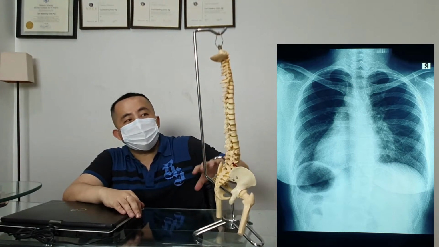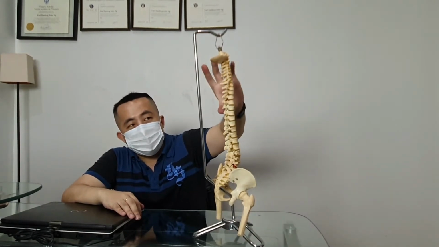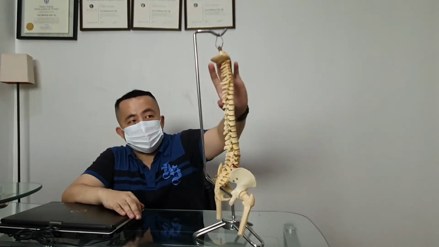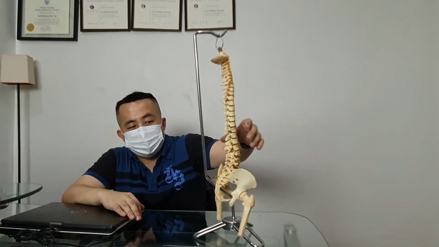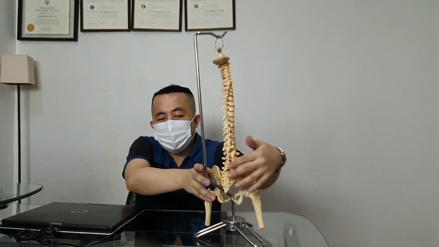But a lot of practitioners treat where they see the scoliosis. If this is up here, then they would call that idiopathic scoliosis. But a lot of times, for these kinds of scoliosis, the problem would be down here.